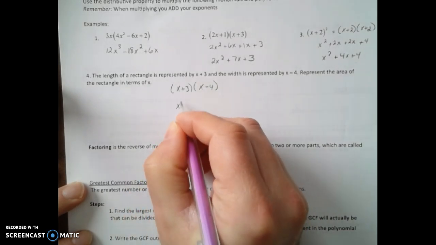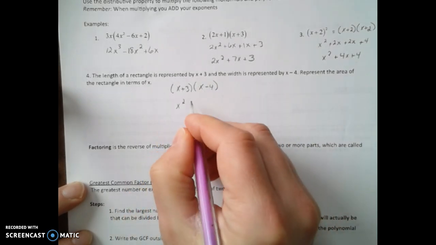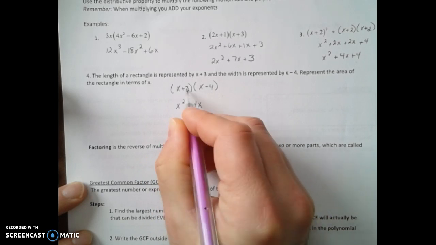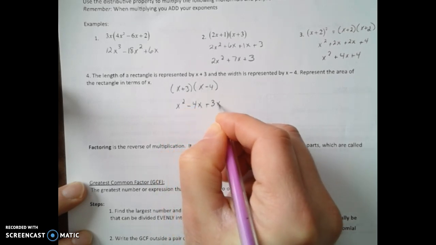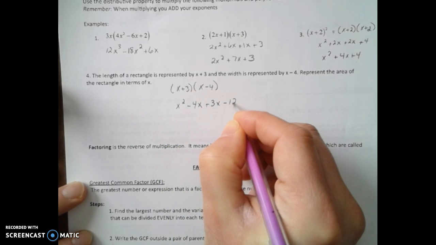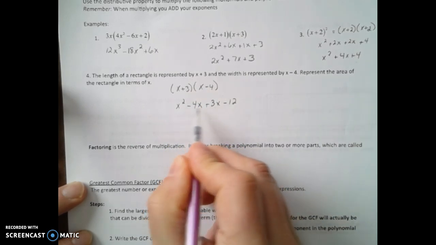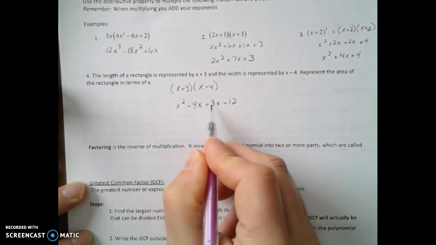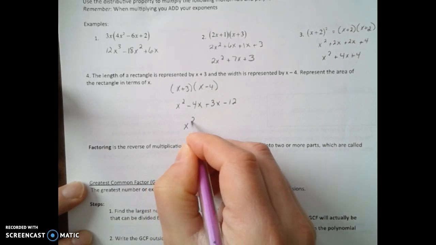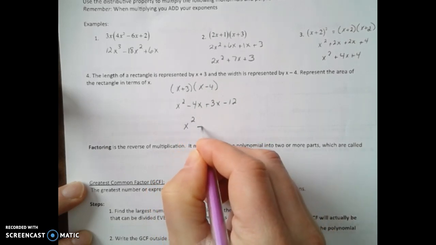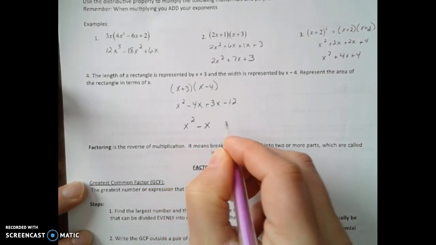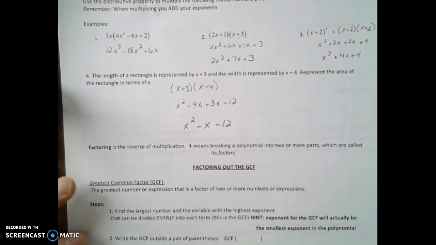x times x is x squared. x times negative 4 is negative 4x. 3 times x is 3x. 3 times negative 4 is negative 12. And then when we combine the negative 4x with the positive 3x, I'm going to end up with a final answer of x squared minus 1x, or just minus x, and then minus 12.